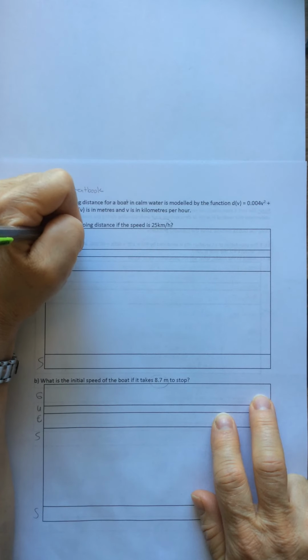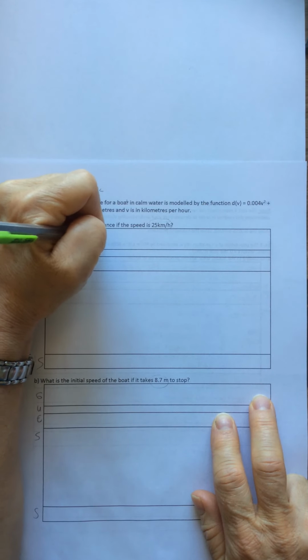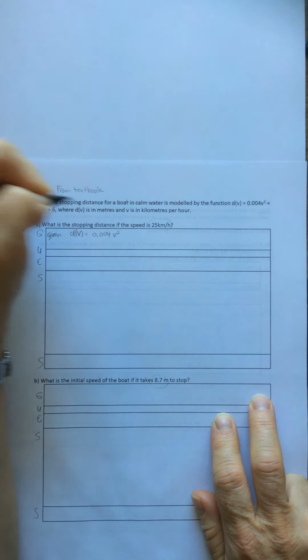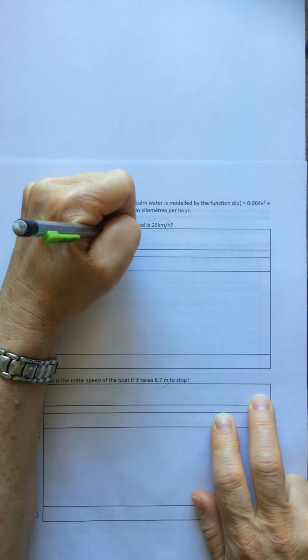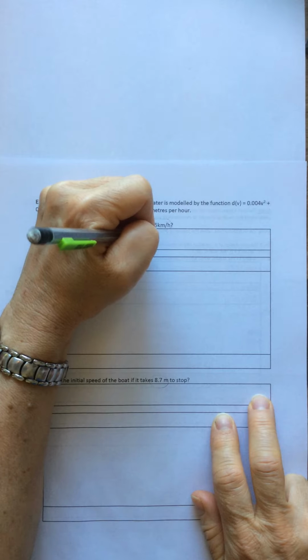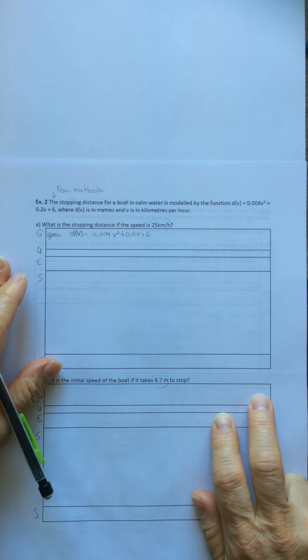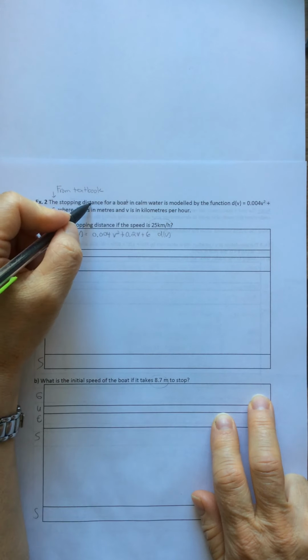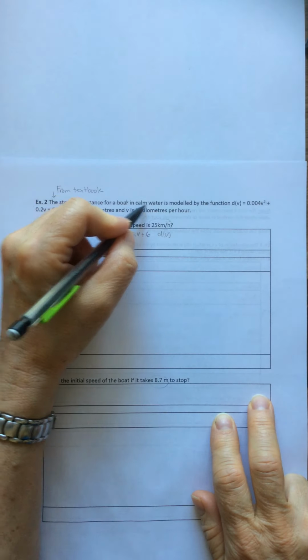Okay, so what's been given? We've been given the equation d of v. I've been told that d of v, the distance for stopping a boat in calm water, is modeled.